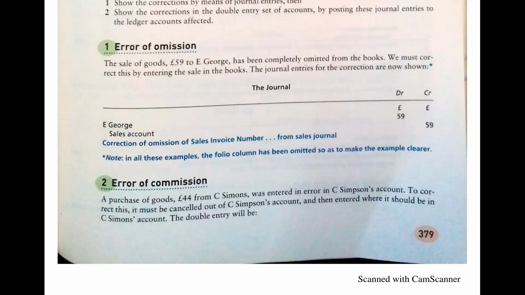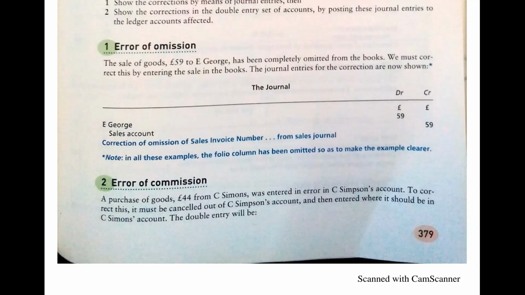You made sales to George, meaning George was supposed to be debited, right, to receive, but you didn't record this transaction. So how do you correct the error? Correction, you debit George, and then you credit the sales account. So usually what you have to bear in mind is that the receiving account, the one that you're debiting, is always the one that you start with. Then the one that you are crediting is the one that you end with.